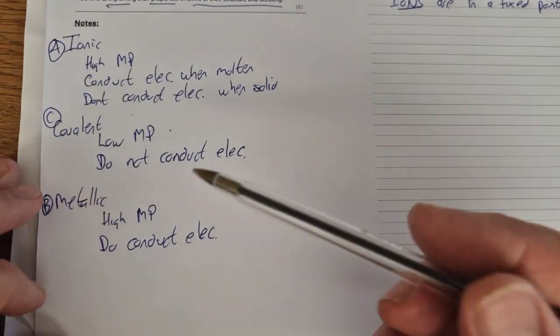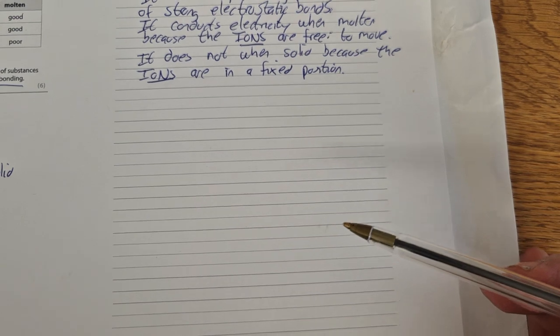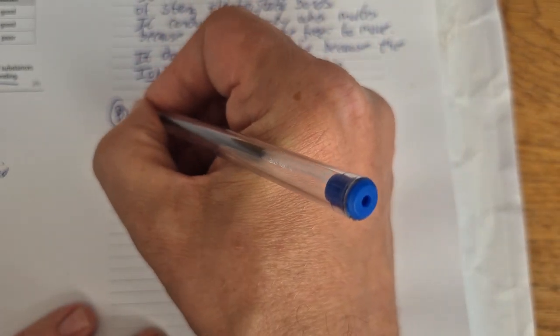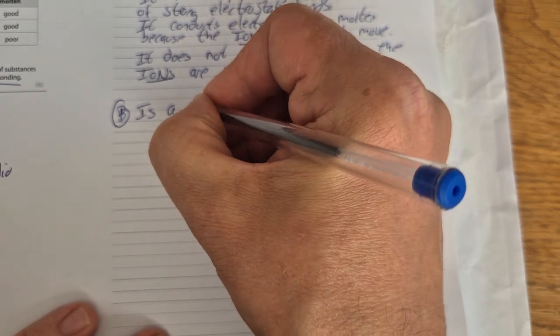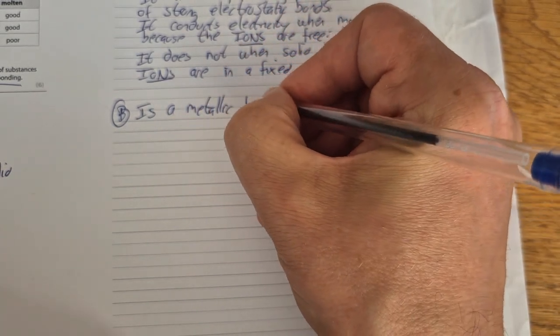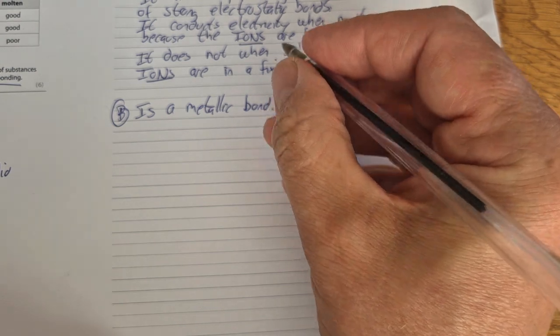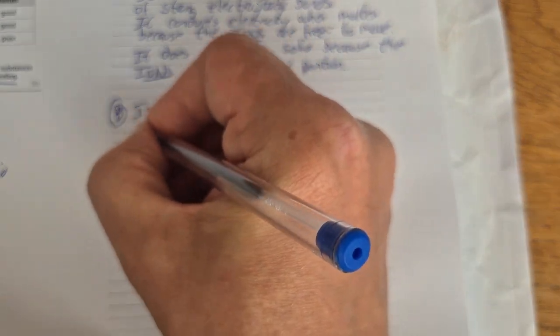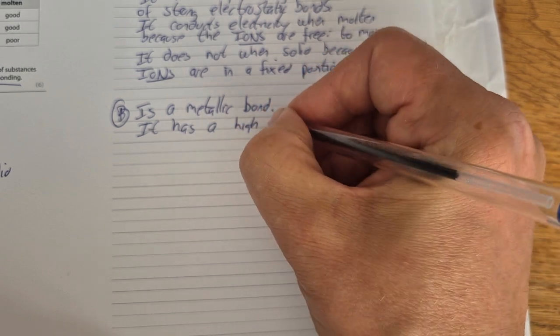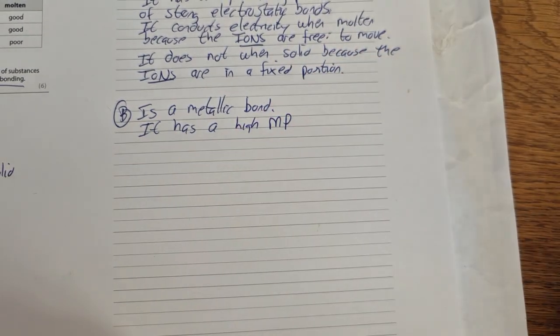Let's go back. Substance B, we've already established, is metallic. B is a metallic bond. It has a high melting point. I'm just going to put MP, so we know what we're talking about.